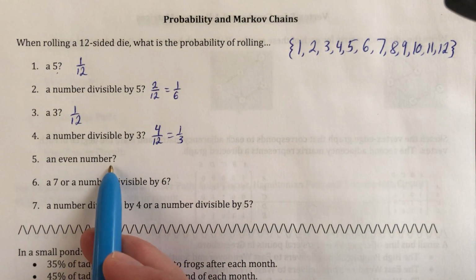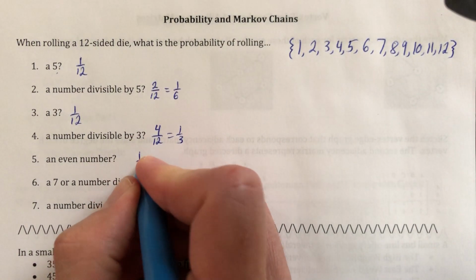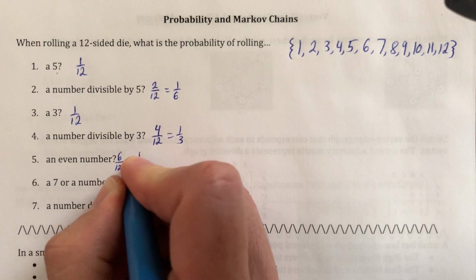An even number, well, half of them are even. So I'm just going to go ahead and put a half. If you wanted to, you could say, well, there are 6 out of 12. You could do it that way.